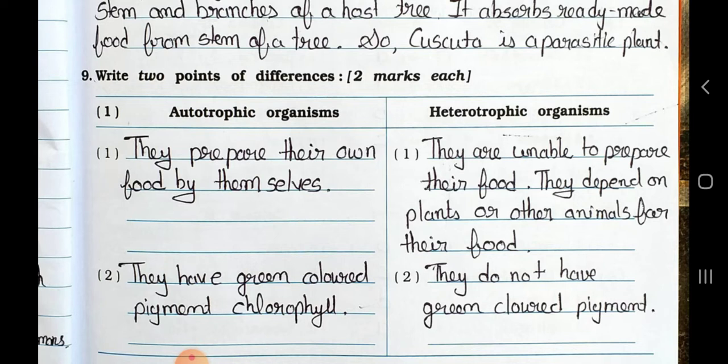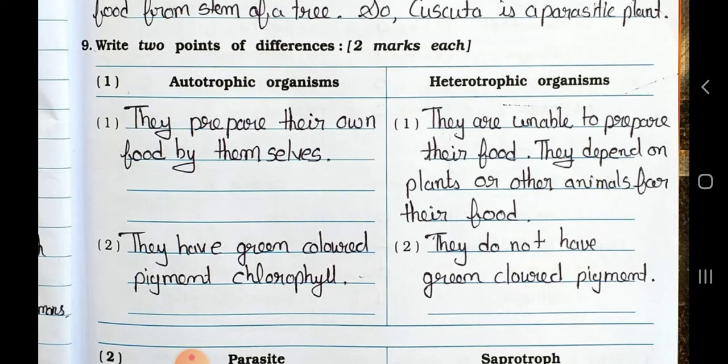Write 2 points of differences. Each difference carries 2 marks. See number 1, autotrophic organisms and heterotrophic organisms. Autotrophic organisms prepare their own food by themselves. And heterotrophic organisms are unable to prepare their food. They depend on plants or other animals for their food.